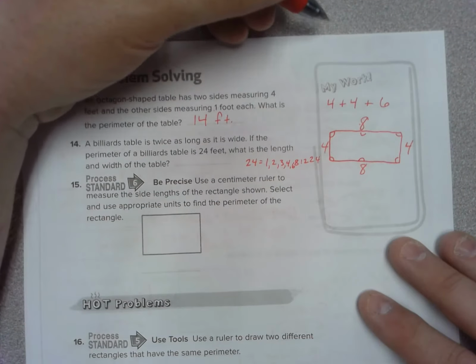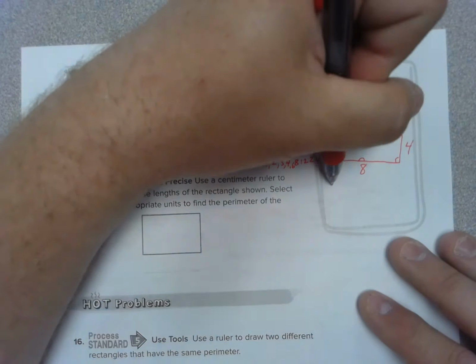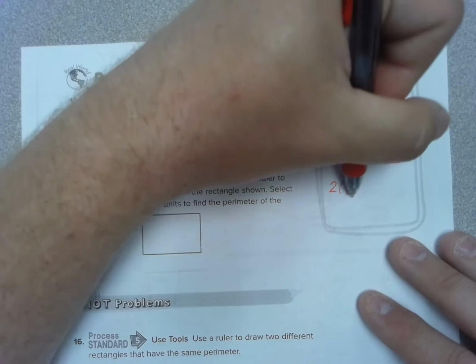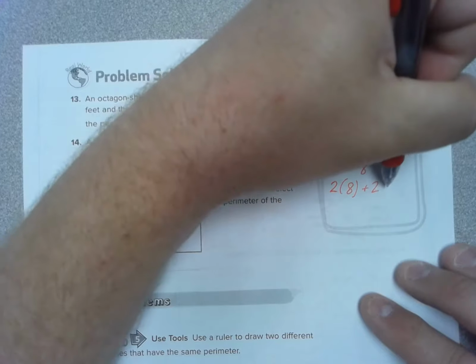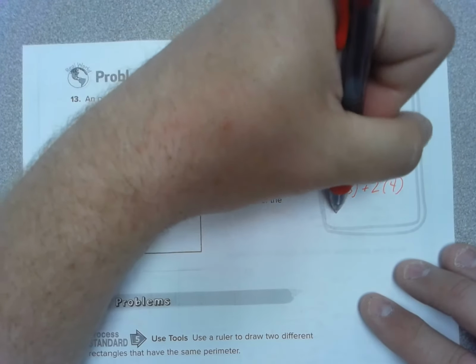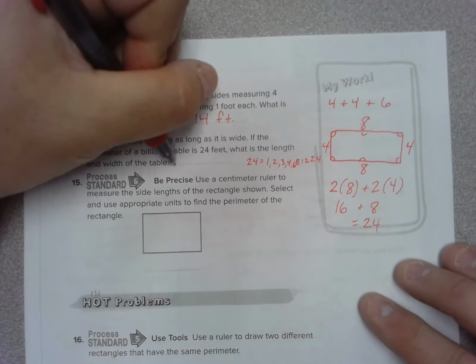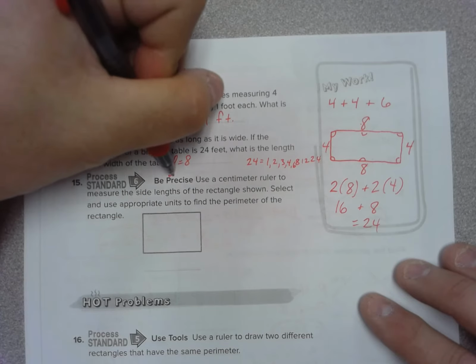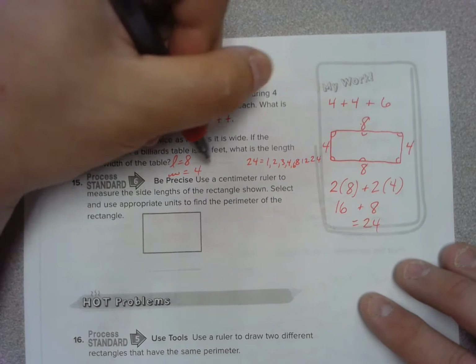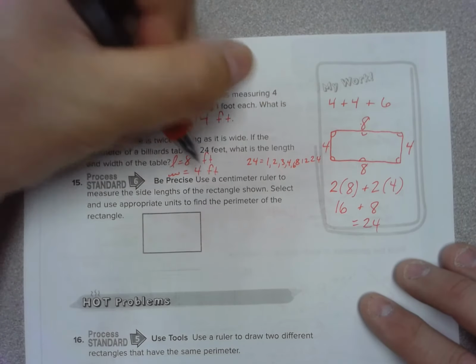Since this is a rectangle, we're going to take 2 times the length, which is 8, plus 2 times the width, which is 4. That's going to give us 16 plus 8, which equals 24. So it looks to me like the length equals 8 and the width equals 4 feet. And we're done.